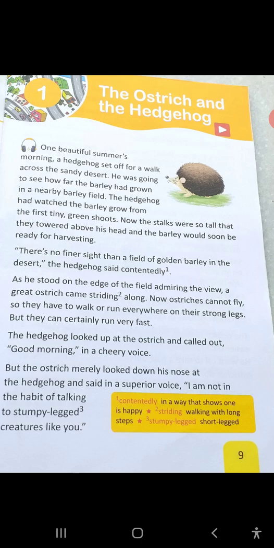So the hedgehog looked at the ostrich and wished him good morning in a cheery voice, means in a happy tone. But the ostrich merely looked down his nose at the hedgehog and said in a superior voice, "I am not in the habit of talking to stumpy-legged creatures like you."